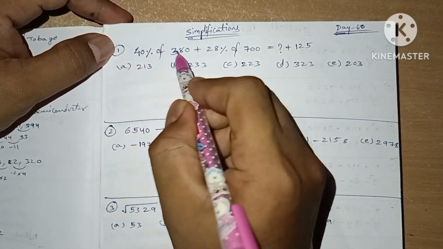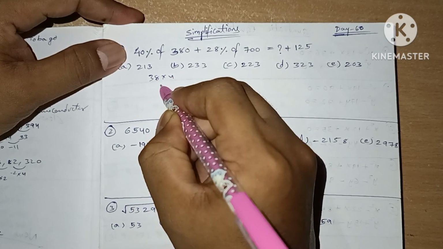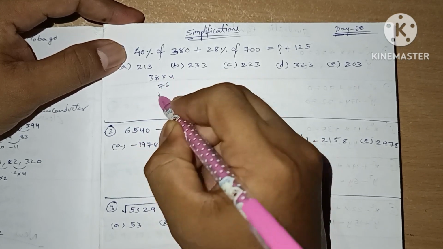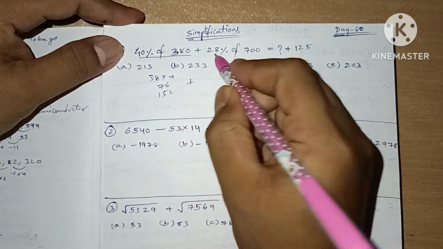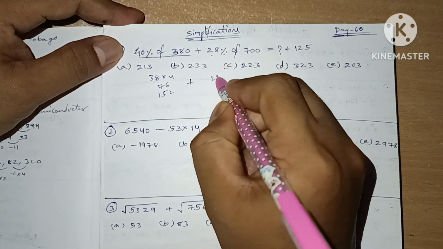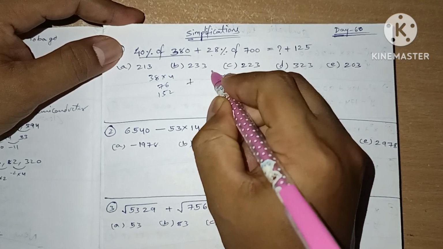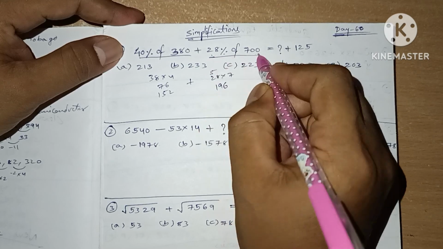First question, 40% of 380 means 38 into 4. 2 times will be 76, 76 2 times will be 152. So the answer for this one will be 152 plus 28% of 700. Percentage and double zeros cancel, 28 7 times. 7 8 times 56, 7 2 times 14 plus 5, 196. 196 is the value for this one.